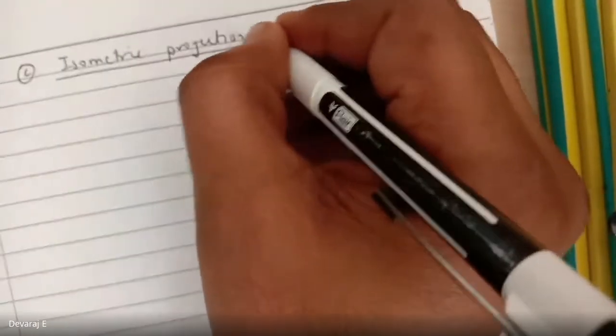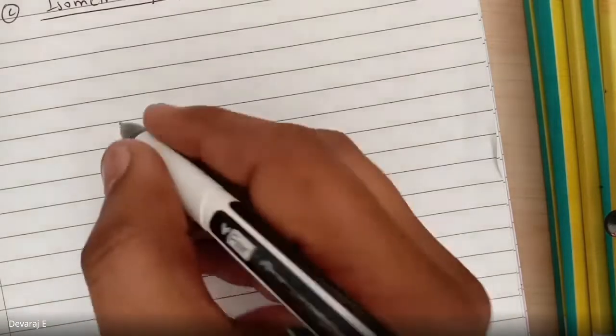Isometric projection. Okay, write down isometric projection.